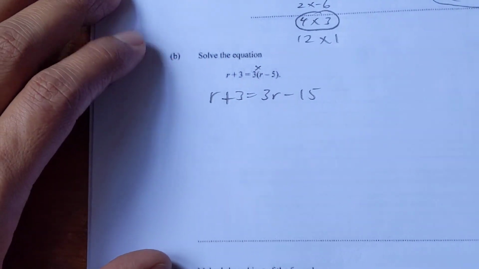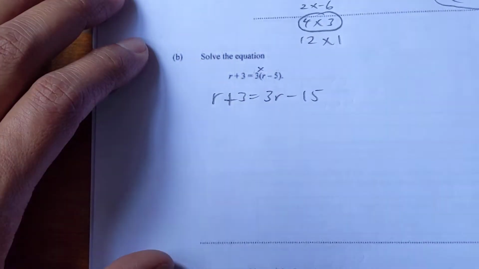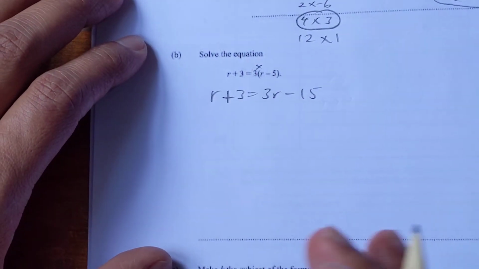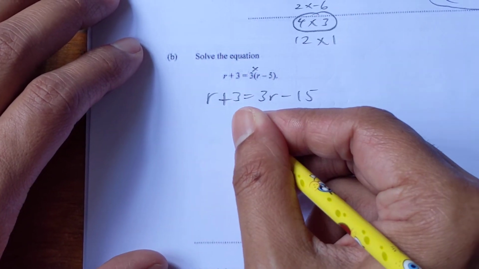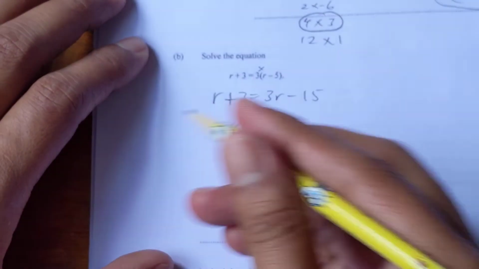So there are two ways you could solve this. You have to know which side to put something on. Normally we keep letters on the left and numbers on the right, but you don't have to. I'm going to do it both ways. From this point, I'm going to put all the letters on the left-hand side.